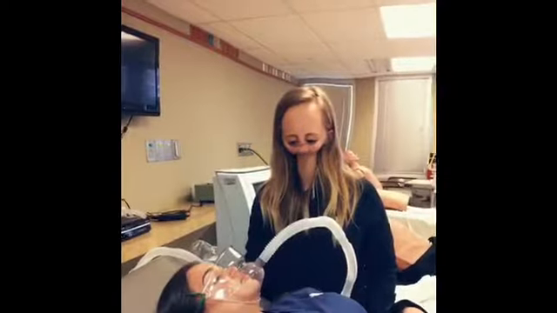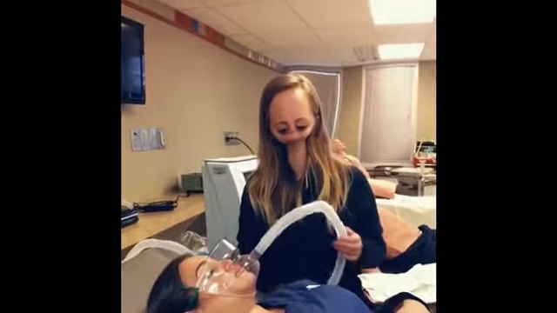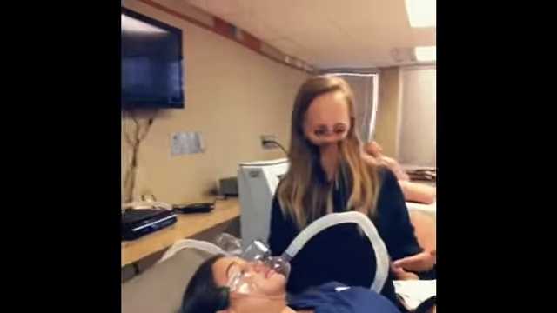Assessment of need. Face tent used to deliver humidified oxygen or air to patients who cannot tolerate a simple mask.